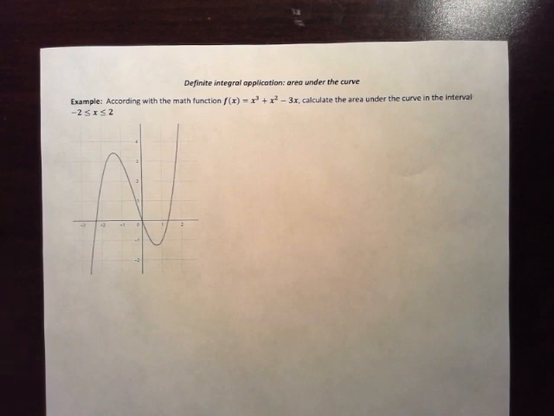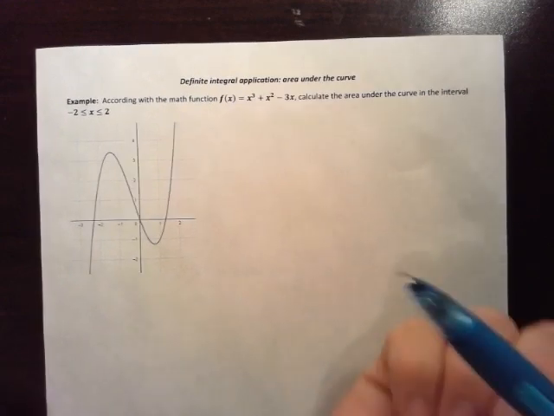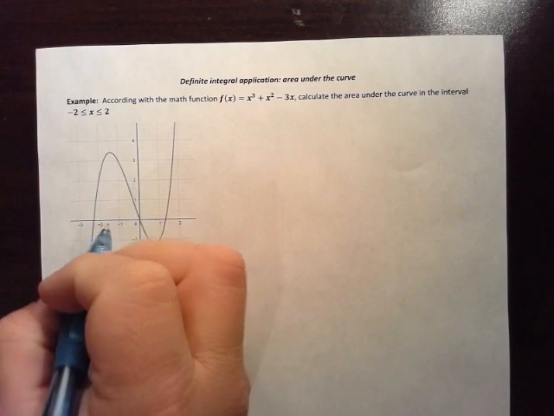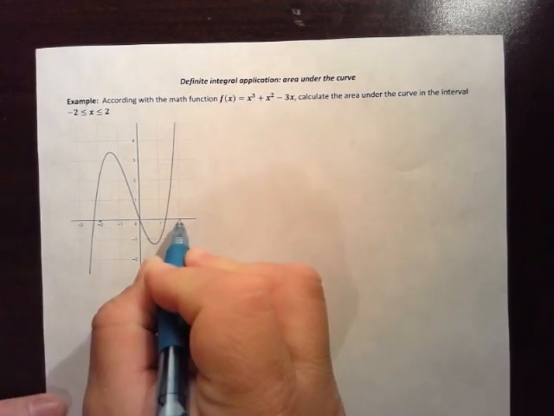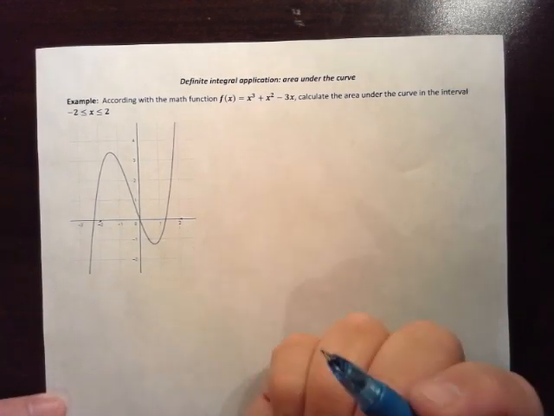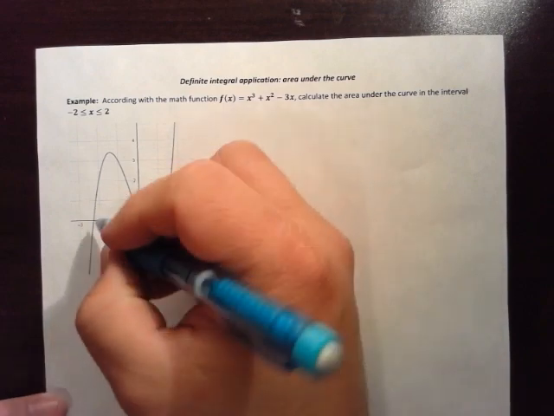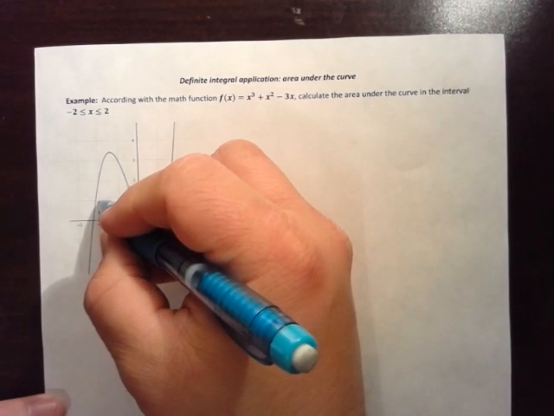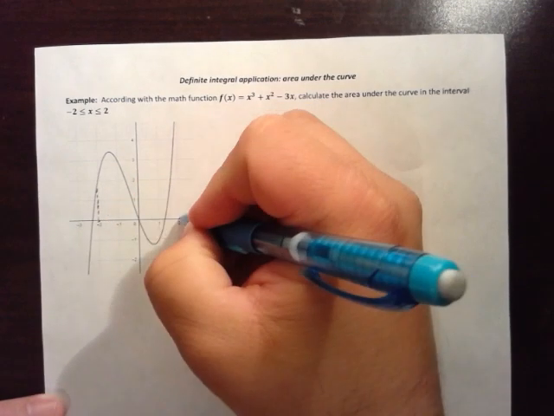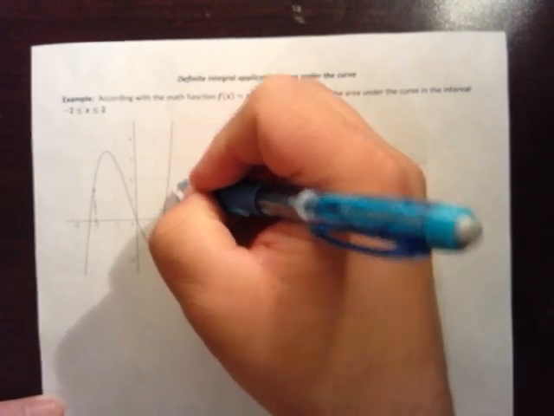In this case, we have the example that says: according to the math function f of x equal to x cubed plus x squared minus 3x, calculate the area under the curve in the interval from -2 to 2. As you can see in the graph, the -2 starts over here and 2 finishes over here. According to the definition of the area under the curve, the corresponding area that we can calculate through the integral is going to be the next one.